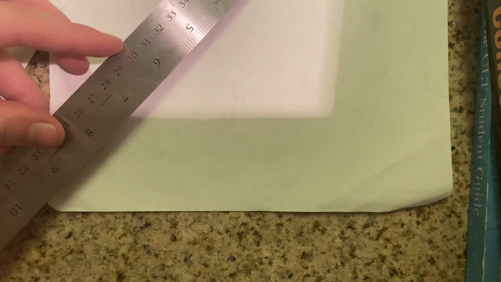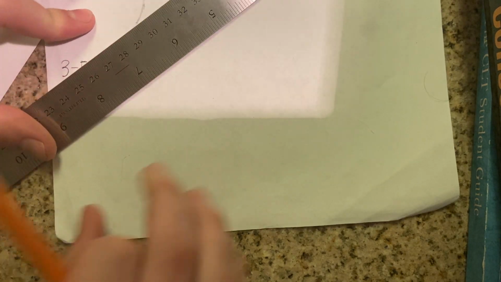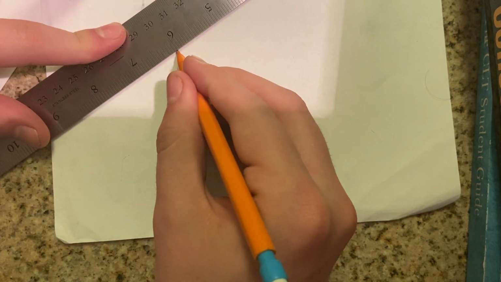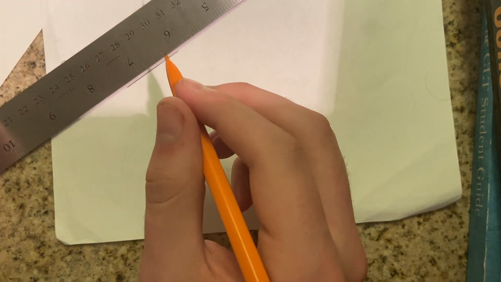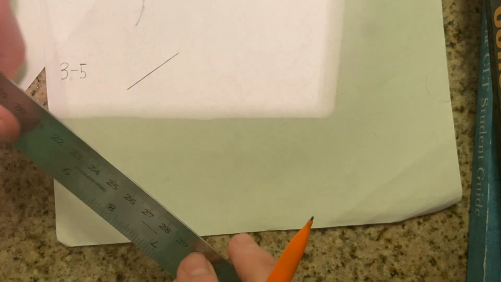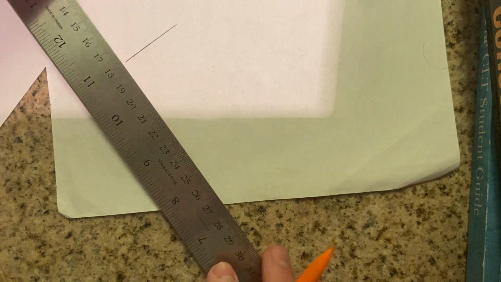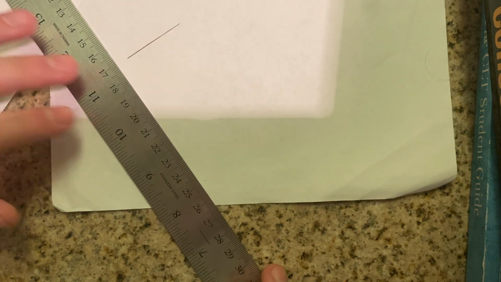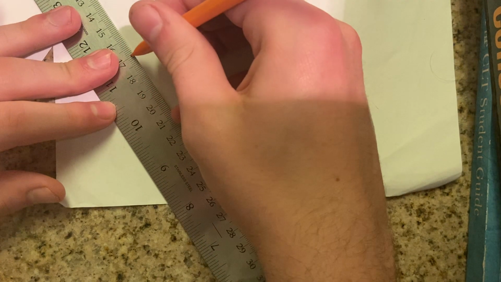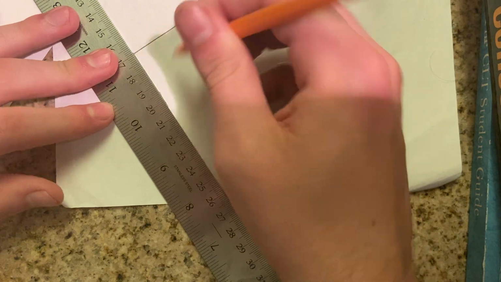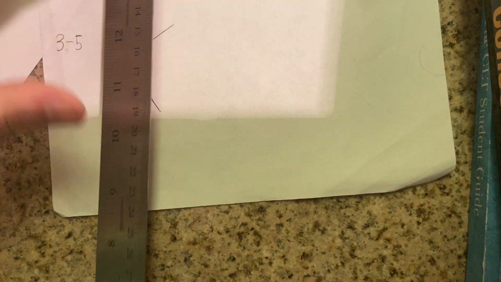So I'm just gonna actually draw some random triangle, and this would work with any triangle. Doesn't matter what type, but I'm just gonna, there's a line, there's a line. That actually looks pretty close to a right triangle.